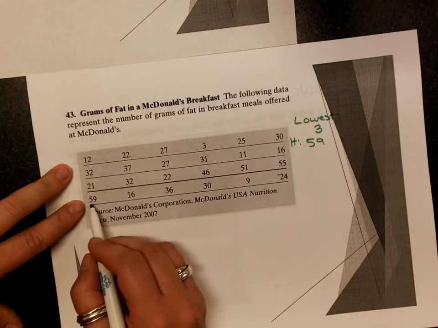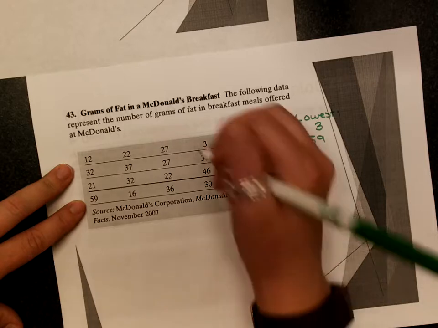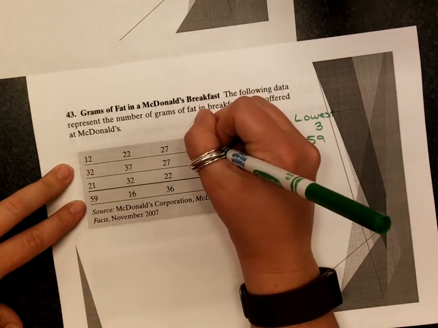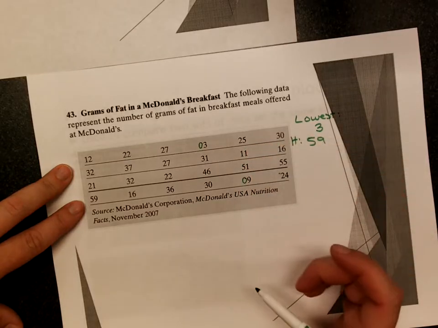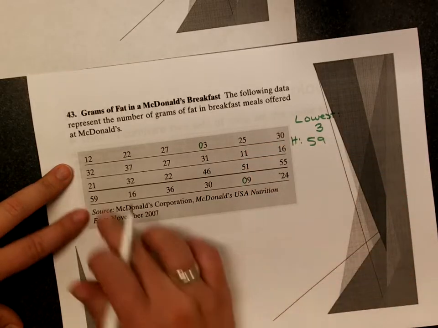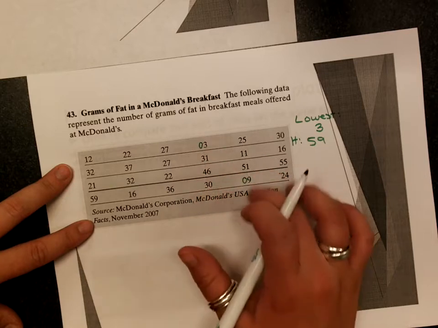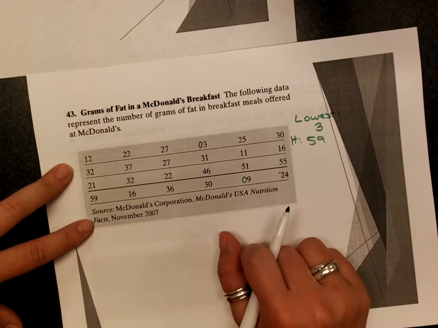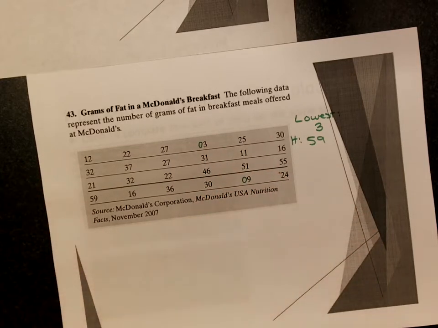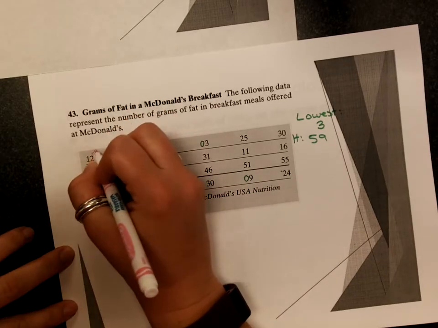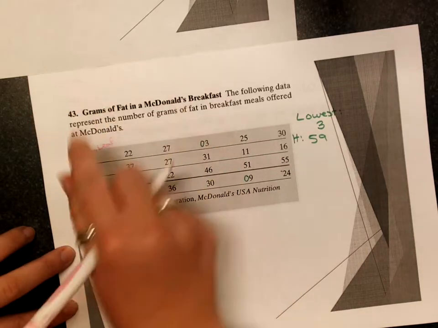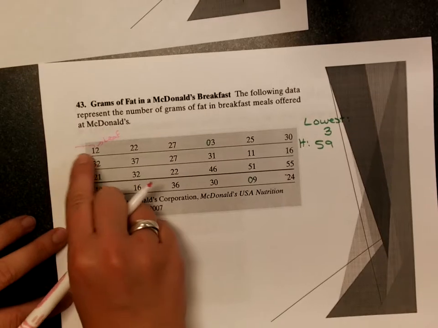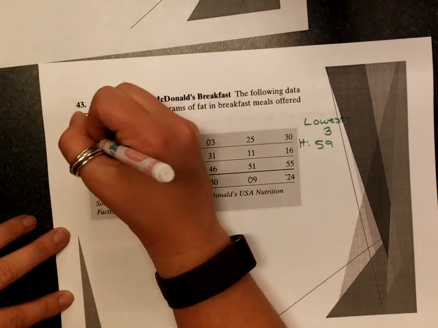Because most of these have 2 digits, we're going to turn 3 into 03, and we're going to turn 9 into 09, similar to how we did with the random digit table. If these all have 2 digits, we're just going to tack on a 0 for any single digit value. Now, the way this works is the rightmost digit is the leaf, and anything to the left, no matter how many digits you have, anything to the left is the stem.